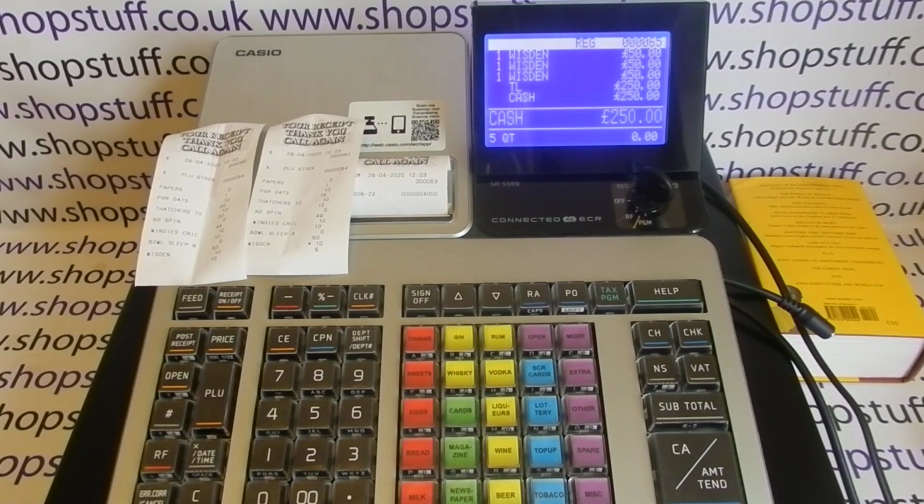So in the X and Z mode, you've got a daily sales total, you've got journal information, and then you've also got the periodic reporting. But it's neat that a till at this price has some form of stock control on it.